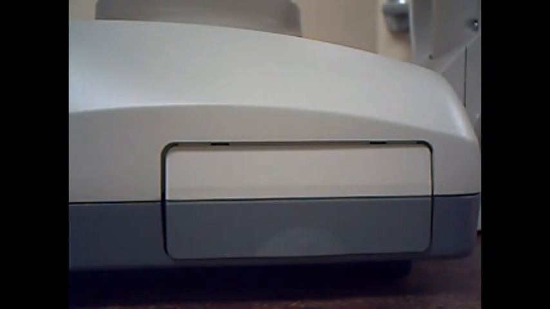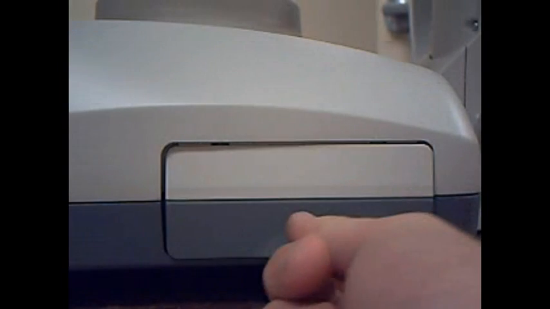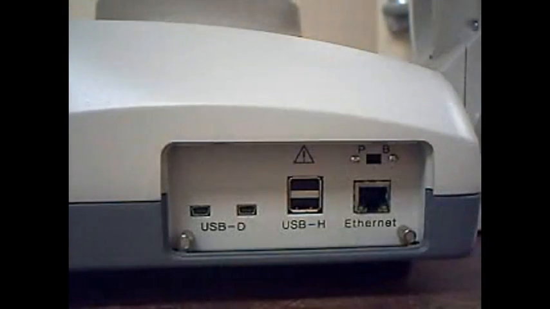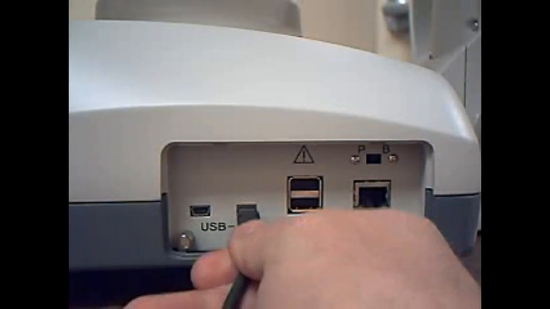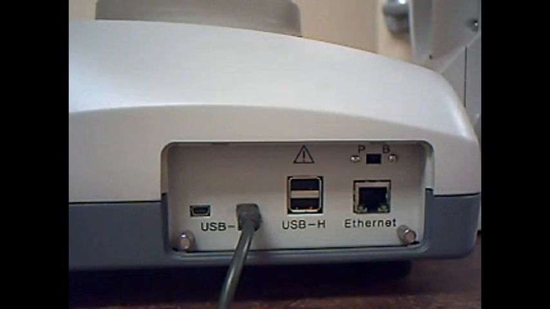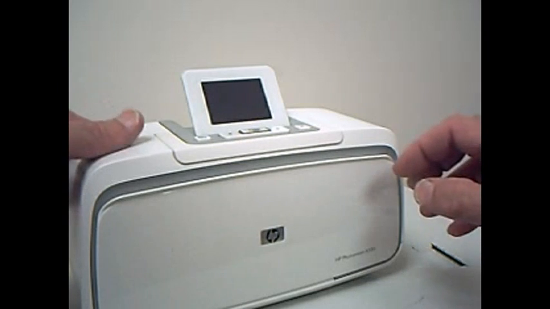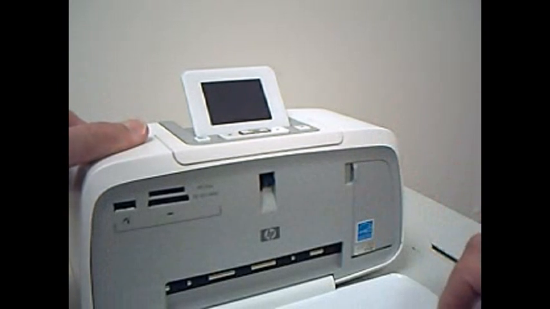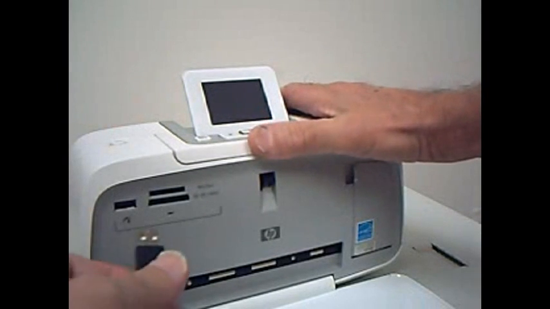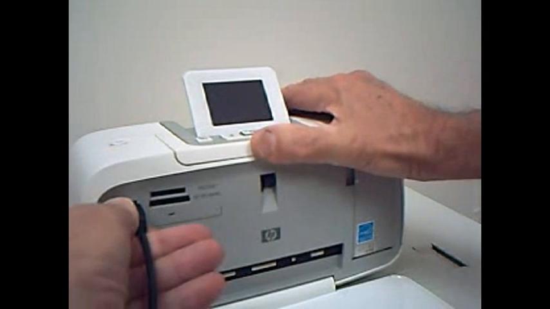Remove the small door on the base and plug in the external printer. Open the front panel on the printer and plug in the cable. Load the print paper at the back.